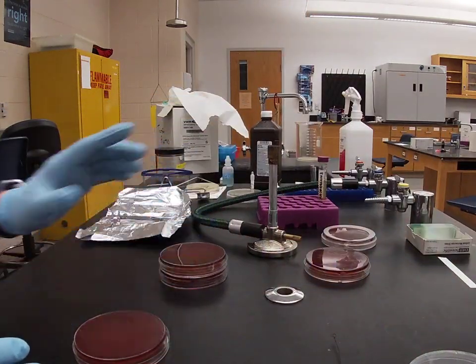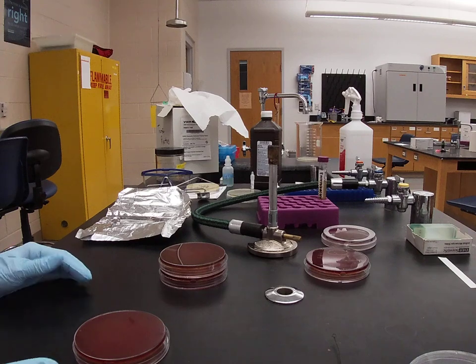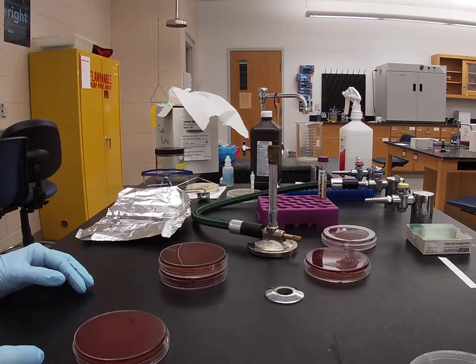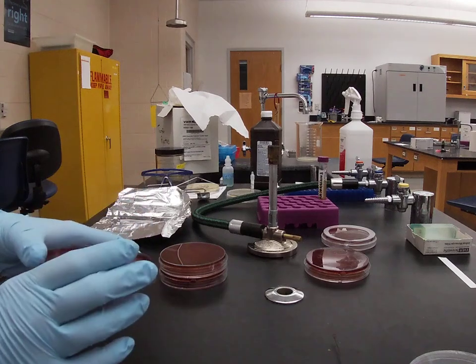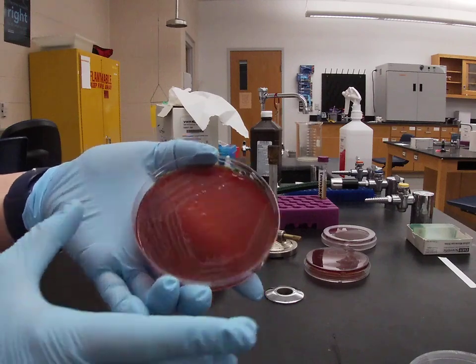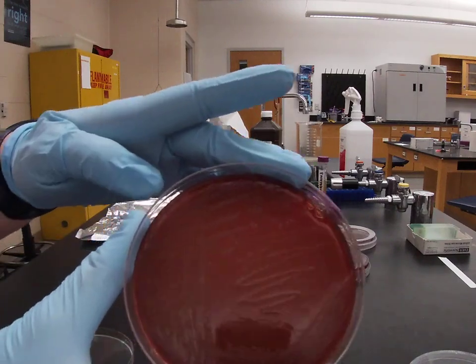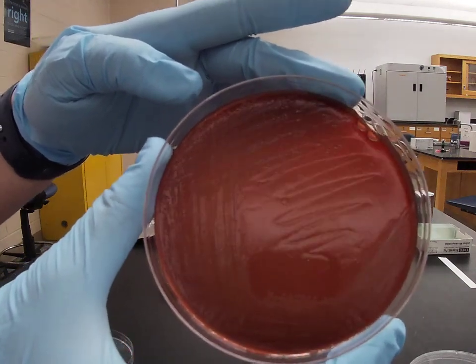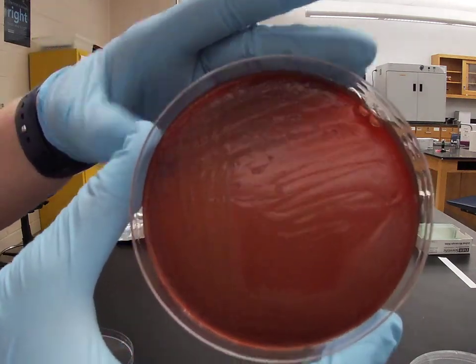And the third type of hemolysis is gamma hemolysis. And gamma hemolysis is actually no hemolysis. Organisms that have gamma hemolysis are not able to lyse red blood cells at all. And so with gamma hemolysis, when you look at the blood agar, you can see the bacteria growing on the agar, but there is no color change to the media, there is no clearing. You can just see the colonies on the agar themselves.